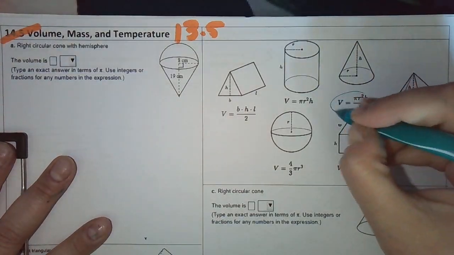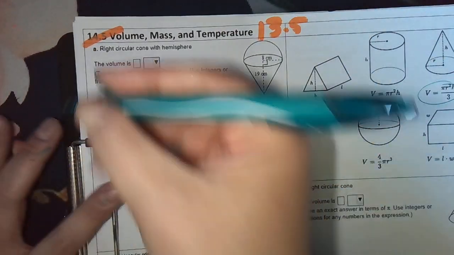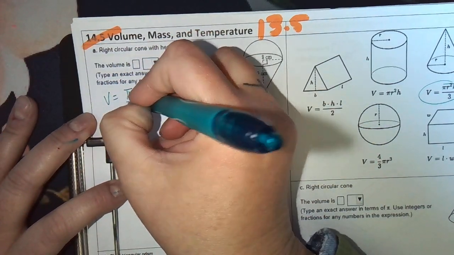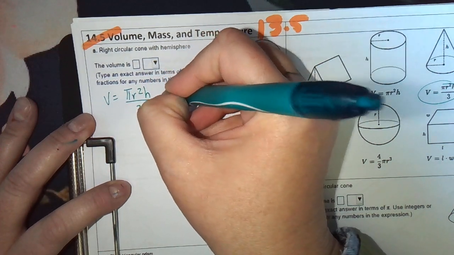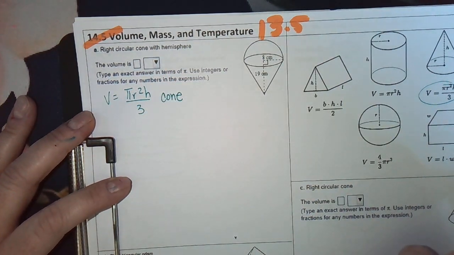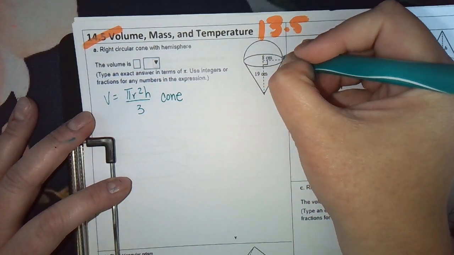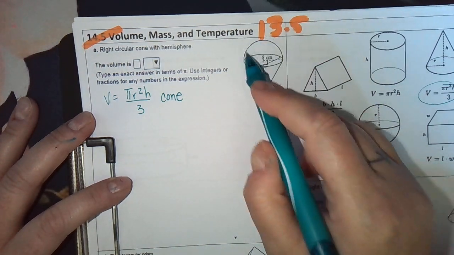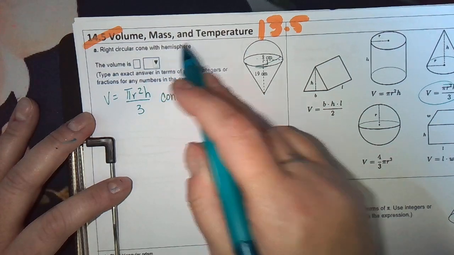First, let's look for the formula for a cone. Here's the formula for the cone. That's a cone. Okay. But then we have half of a sphere. This thing at the top, it's half of a sphere, or a hemisphere.